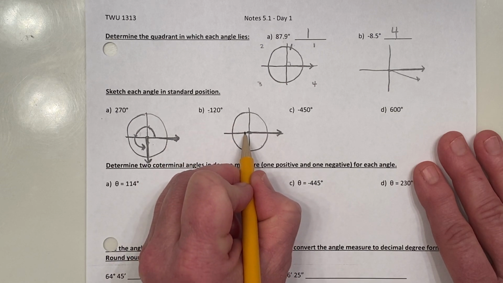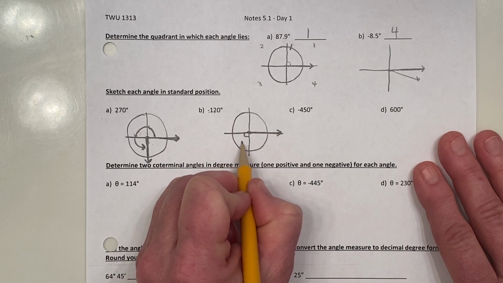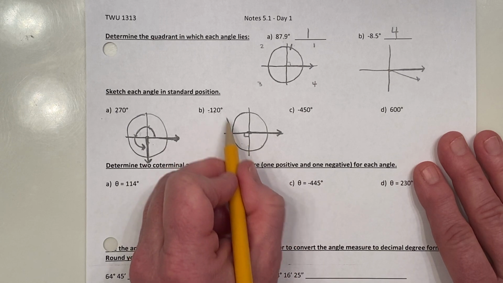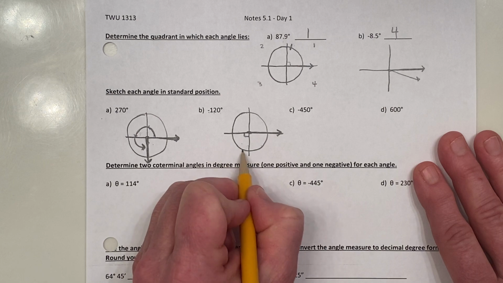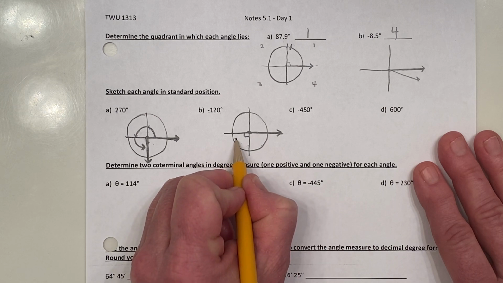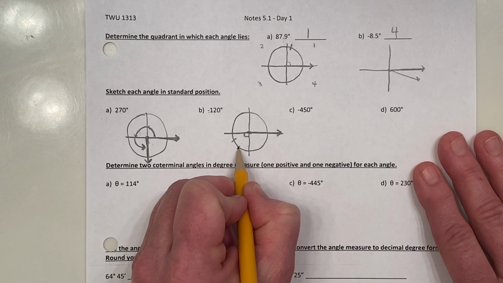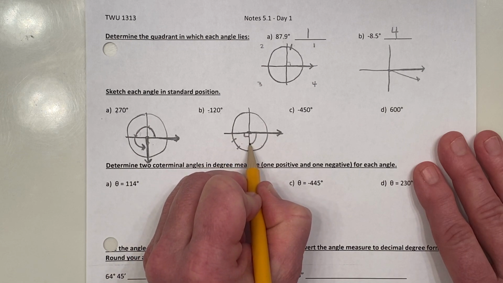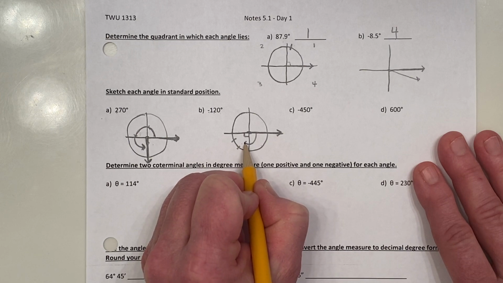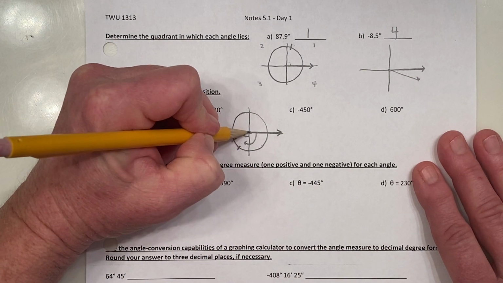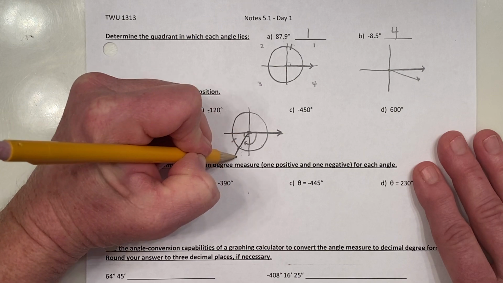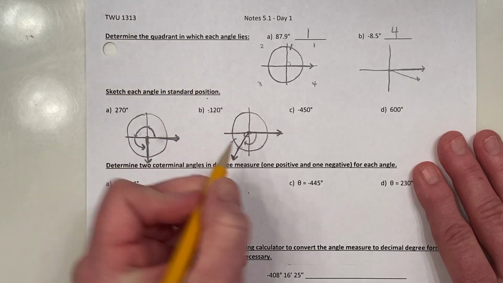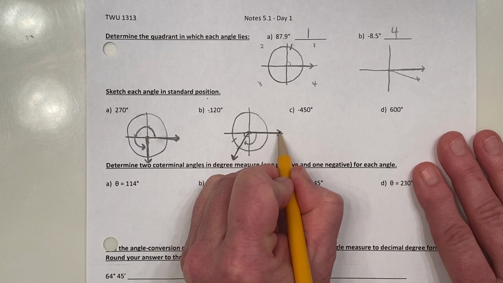So I think about this next quadrant right here as being 90 degrees. And if I need to go 30 degrees more to get to negative 120, I know that this total 90 degrees can be divided into 3 equal sections, each of which is 30 degrees. So I'm going to start here. This is negative 90. I'm going to pick up 30 more degrees, and I'm going to stop right here. Notice that I'm in quadrant 3. So let's darken the terminal ray and the initial ray.